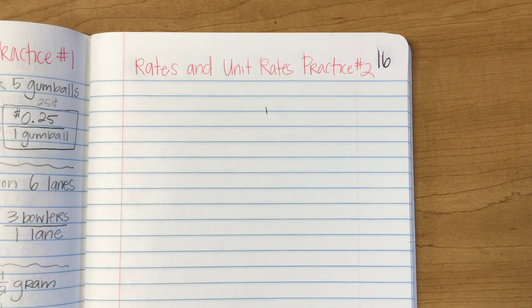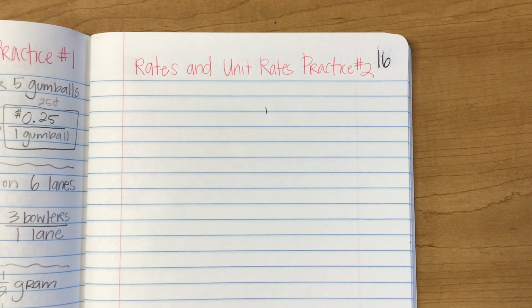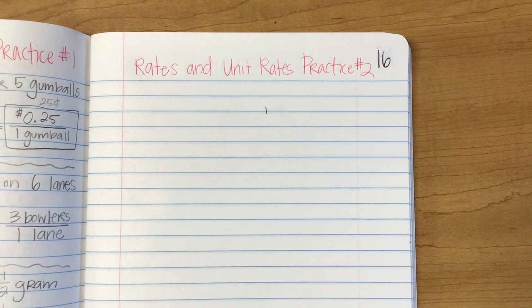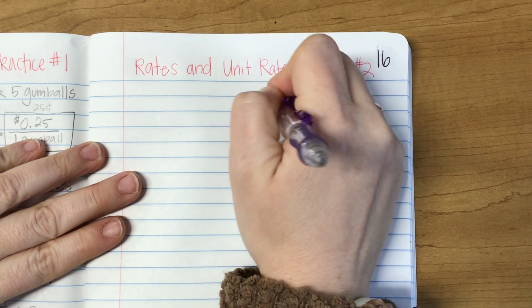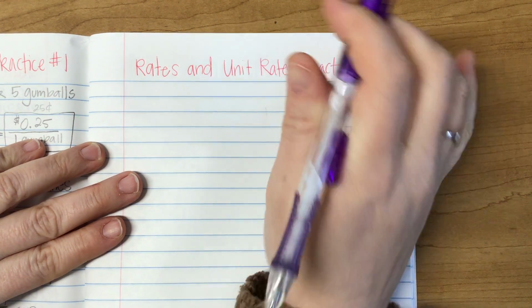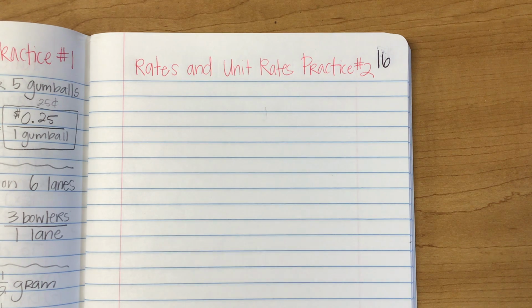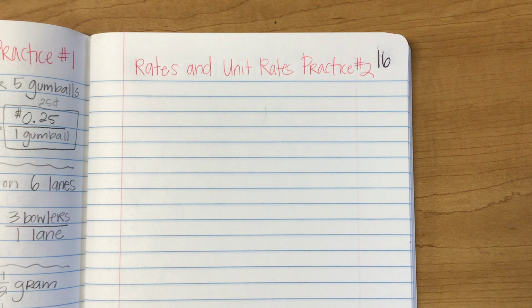A unit rate. A rate compares 500 miles in 10 hours. But a unit rate is different. A unit rate has a specific thing. Anyone know what that unit rate is? What's specific about a unit rate?